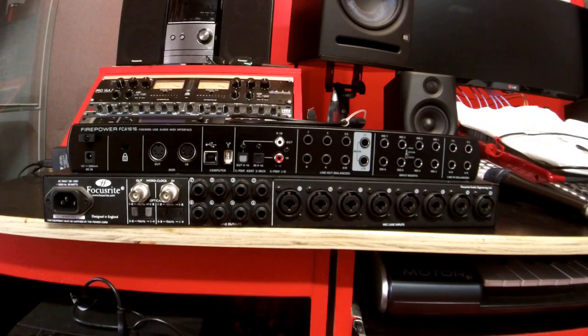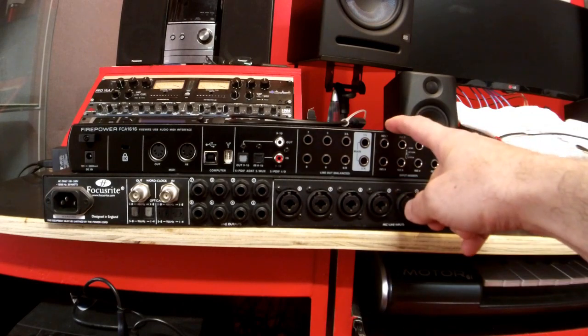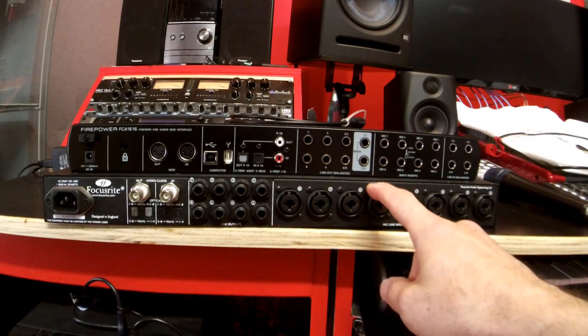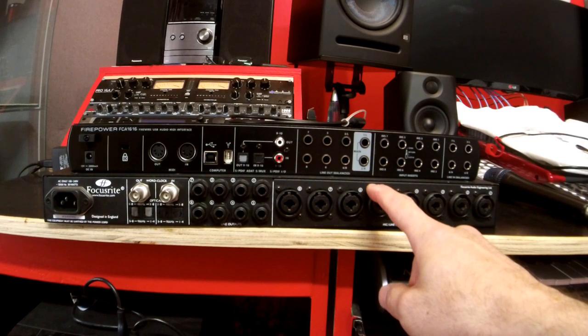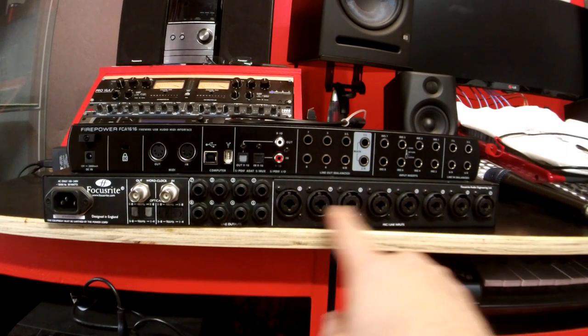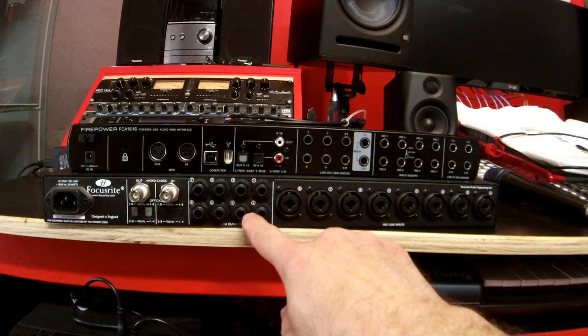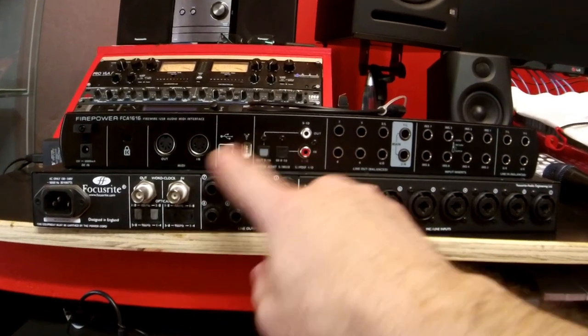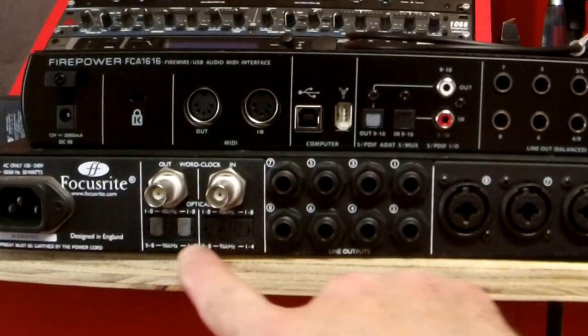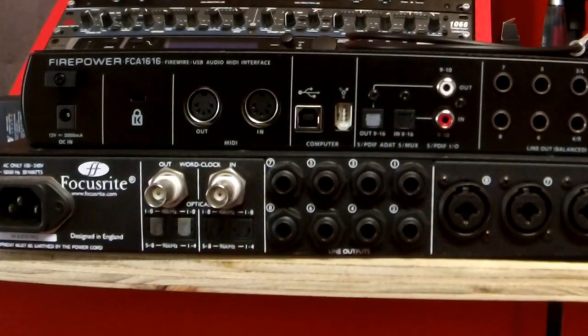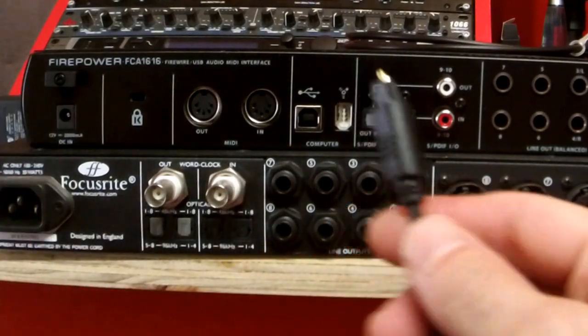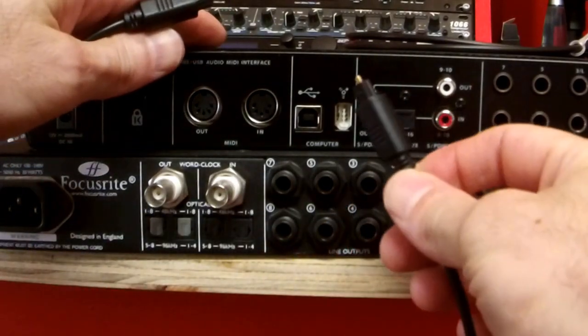We are looking at the back of the unit now. That's the FCA1616, and that's the Focusrite Octo Pre. So those are the inputs and the outputs. And the way it connects to our interface is through the ADAT connections. So I've got my first one. So I'm going to connect the output.